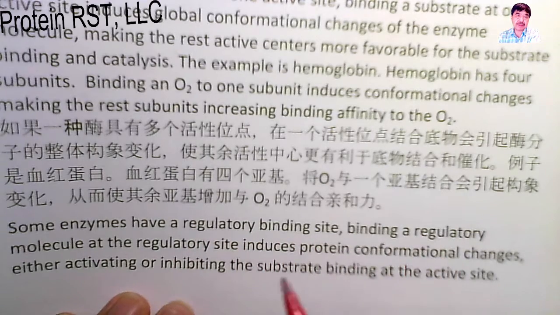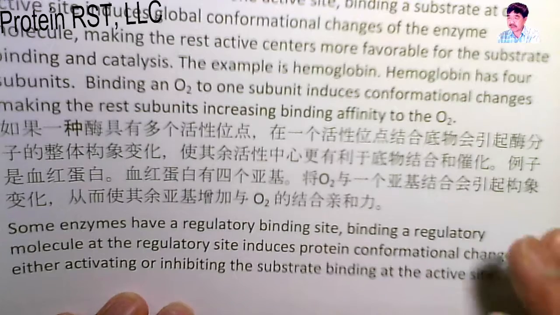Some enzymes have a regulatory binding site. Binding a regulatory molecule at a regulatory site induces protein conformational changes, either activating or inhibiting the substrate binding at the active center.